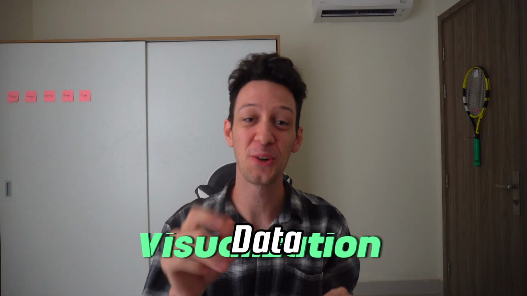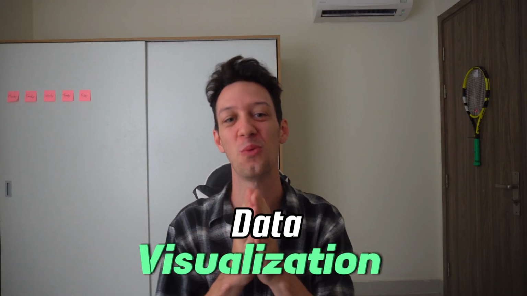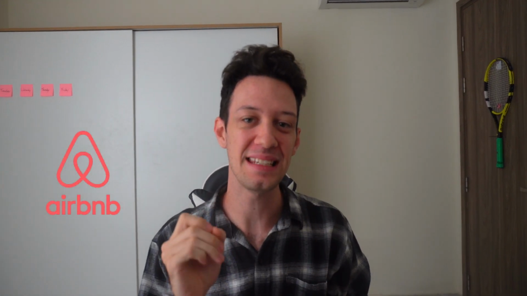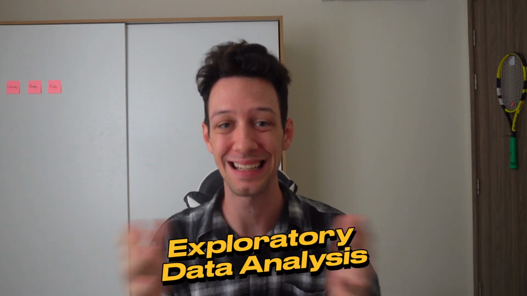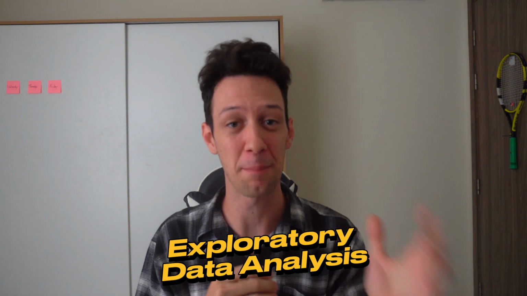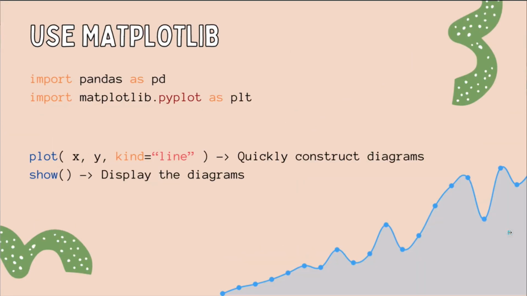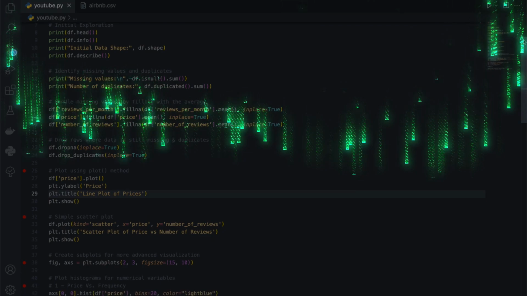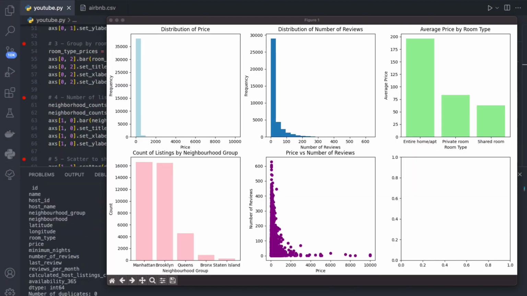Today, you're going to learn data visualization with Matplotlib. We're going to use real Airbnb data to perform exploratory data analysis, learning how to create plots and subplots along the way. We're going to do all this through interactive lessons that I've prepared for you guys, as well as interactive code that's going to help bring your visualizations to life.